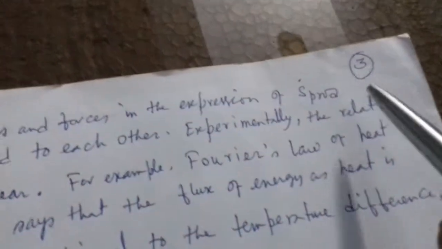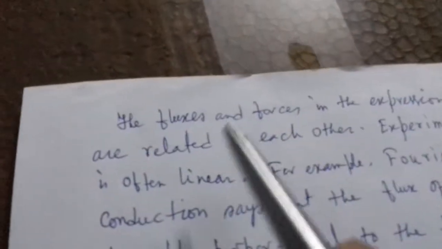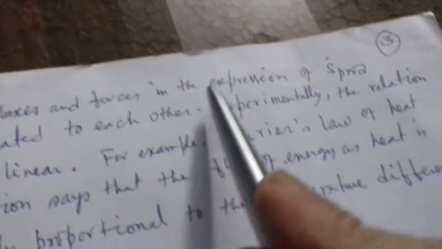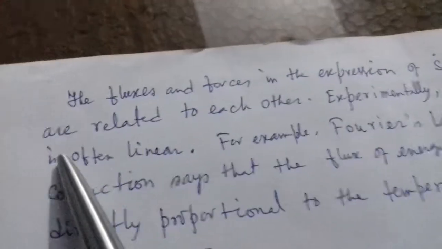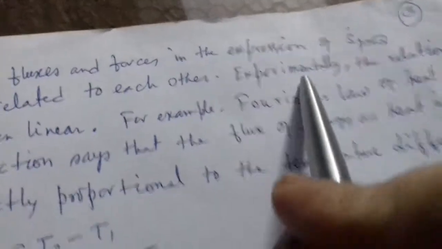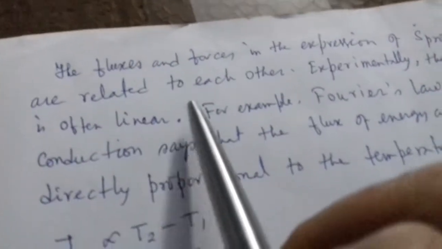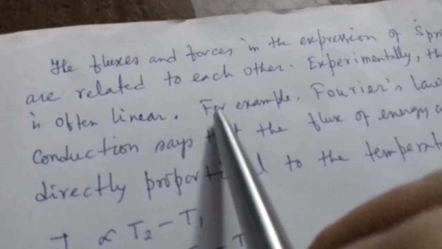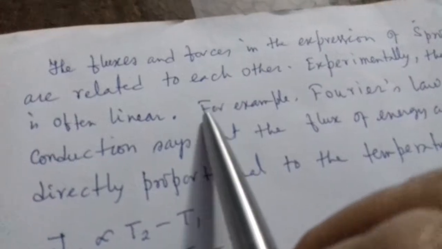Okay, in continuation with our discussion on flux force relationship, we come to page number 3. So the fluxes and forces in the expression of S prod dot, what we have written already, are related to each other. Experimentally, the relation is often linear. That means the flux varies linearly with that of force. That means the power on flux and force both are 1.